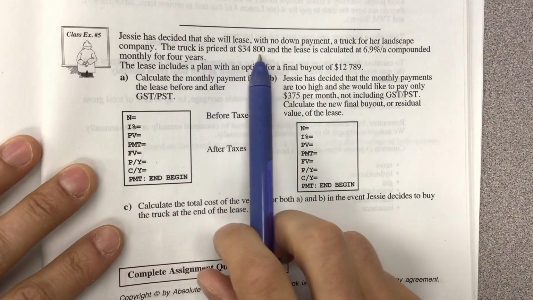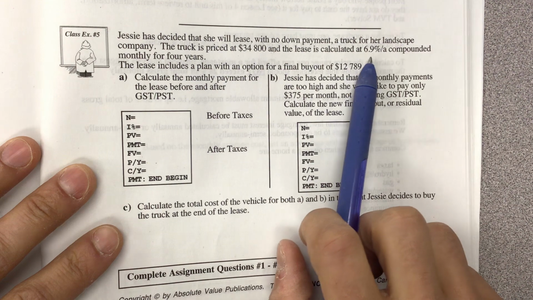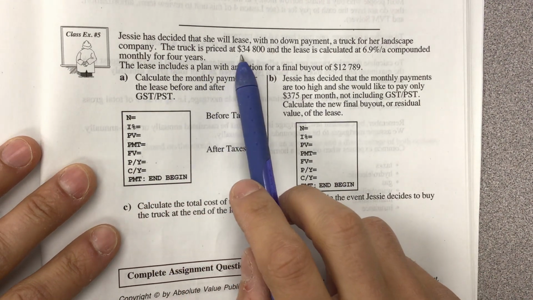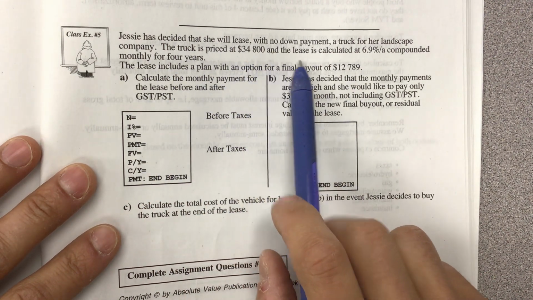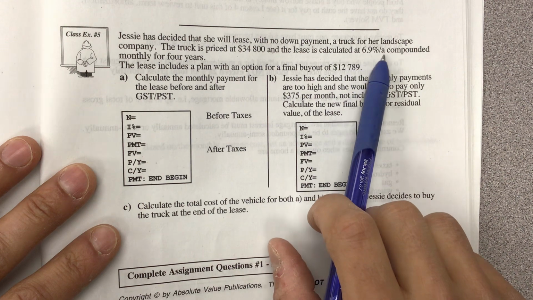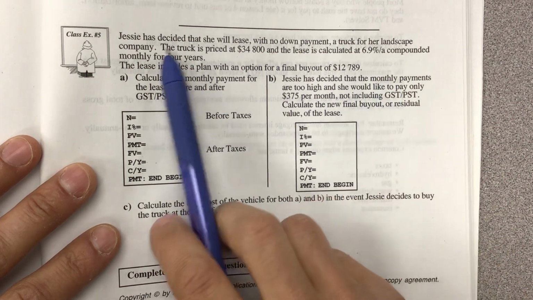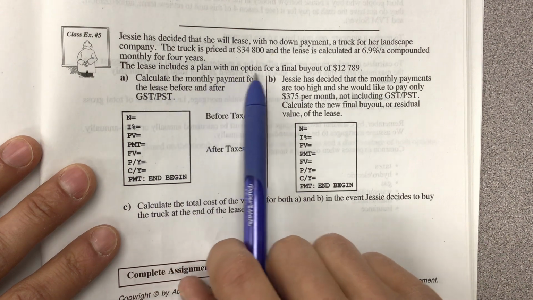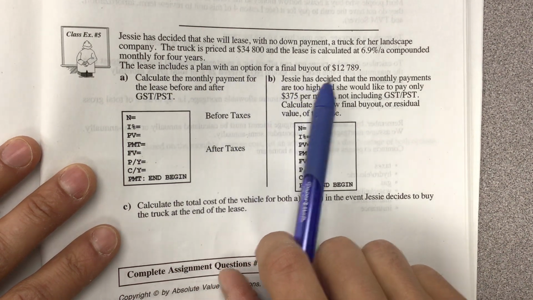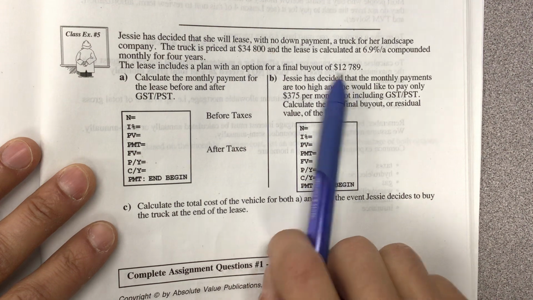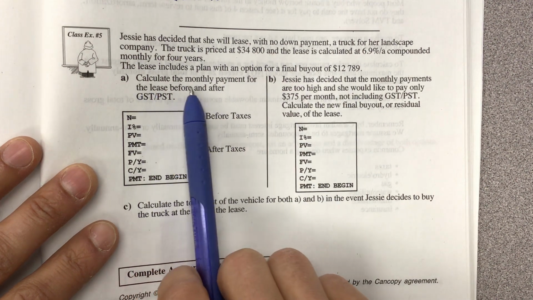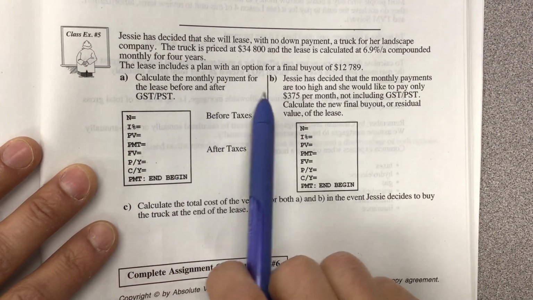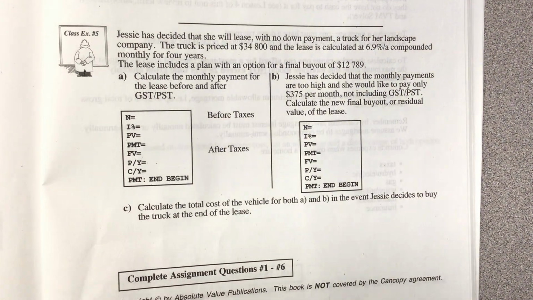Jessie has decided that she will lease with no down payment a truck for her landscape company. The truck is priced at $34,800 and the lease is calculated at 6.9% per annum, compounded monthly for 4 years. The lease includes a plan with an option for a final buyout of $12,789. So we want to calculate the monthly payment for the lease before and after taxes. Okay, let's do this.